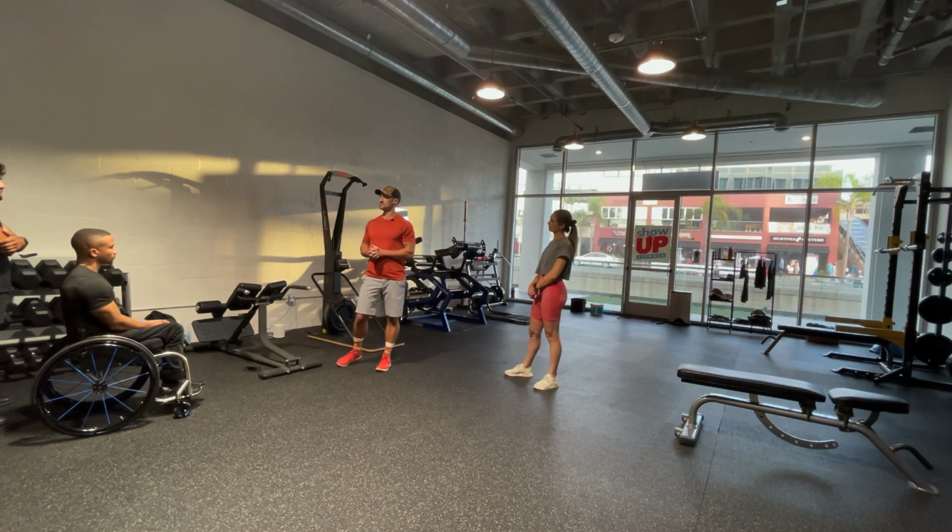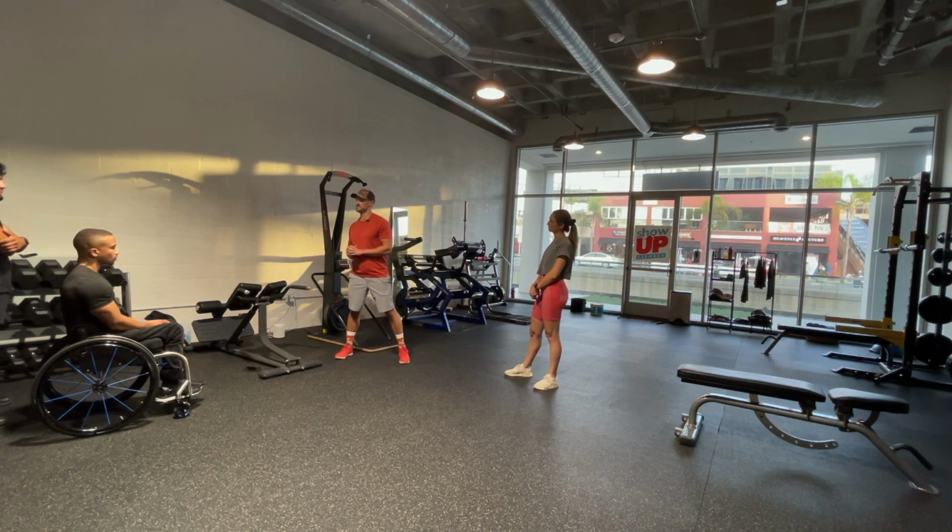So who could give me an example of what a rotation exercise would be? Wood chop, Pallof press, unilateral stuff. So the average trainer doesn't know that low back, left side is what's irritated. Let's just do some cable rows. I could jack her up. So that's why we want to screen.